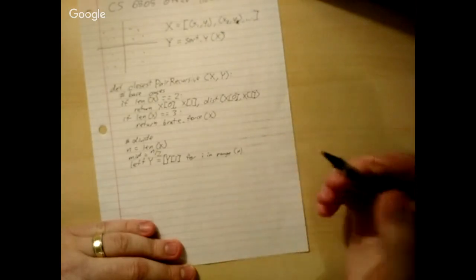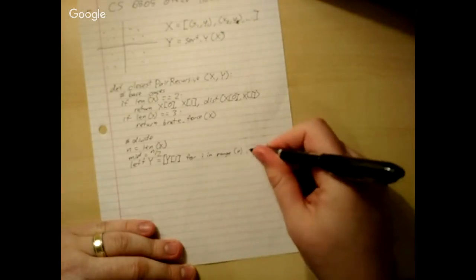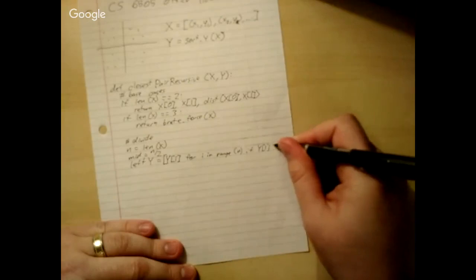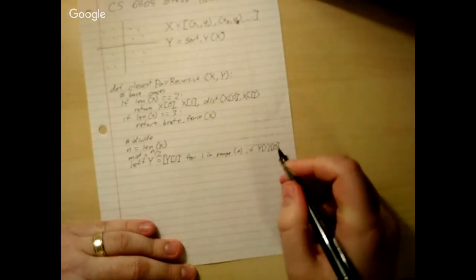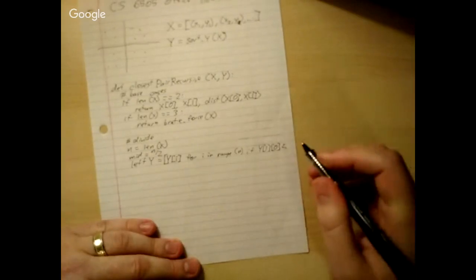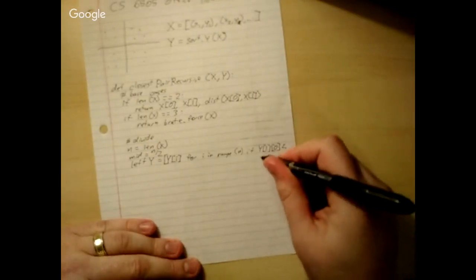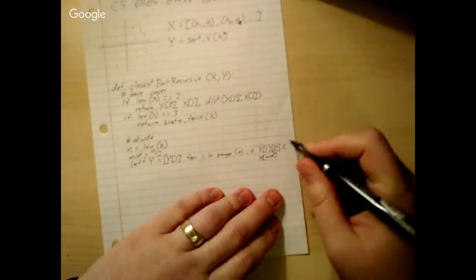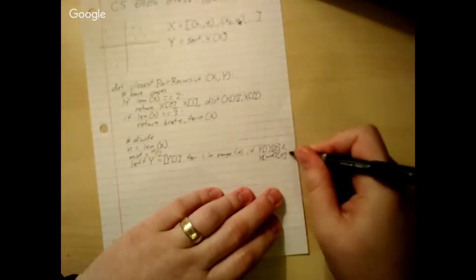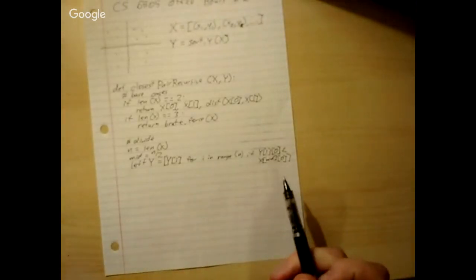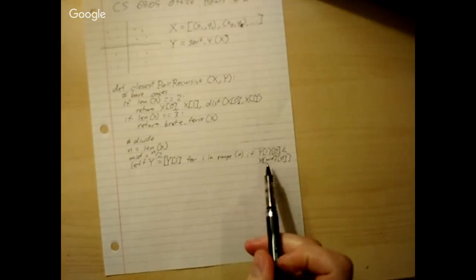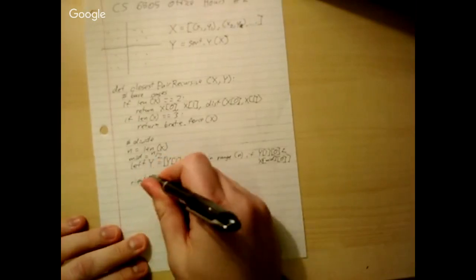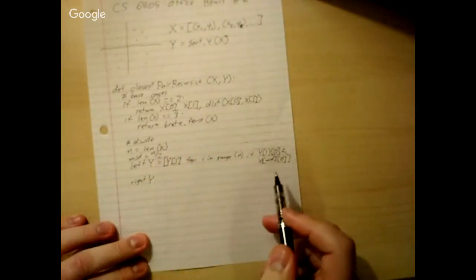So we're just iterating over the entire array. If y_i[0] is less than the midpoint x coordinate, so x mid, then this will put everything that is to the left of the midpoint on the x-axis in one array for y, and then we will do the same thing for all the points that are on the right side.